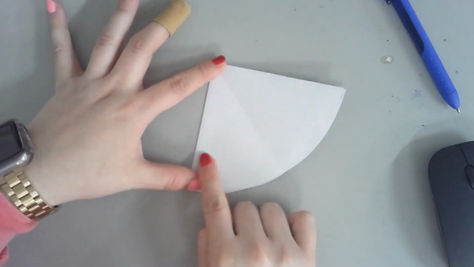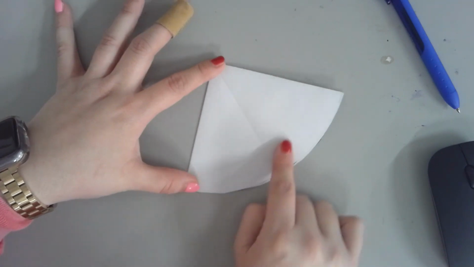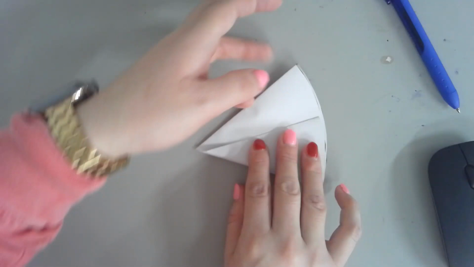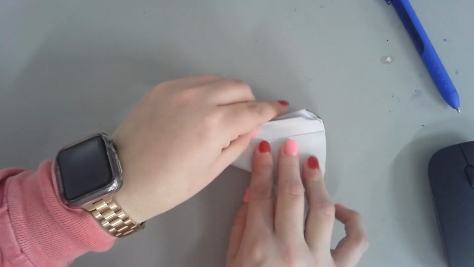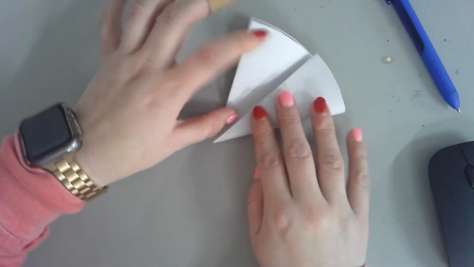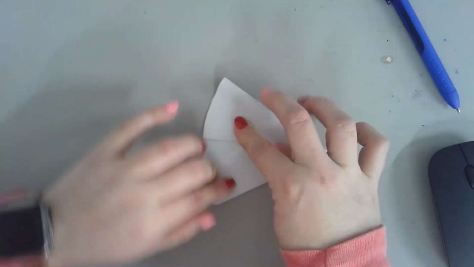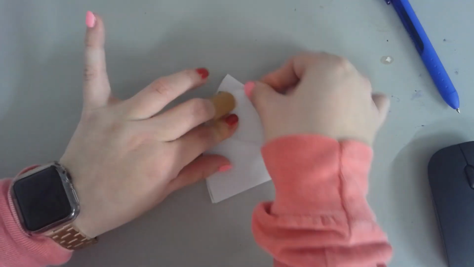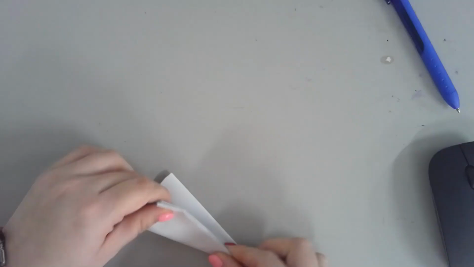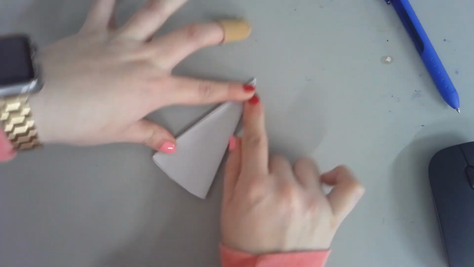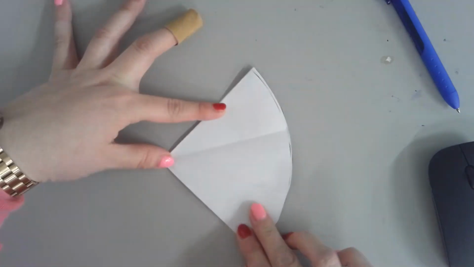We're going to try to fold this one into thirds. Once you think about it, then you can crease. It's easier to kind of hold it like this.